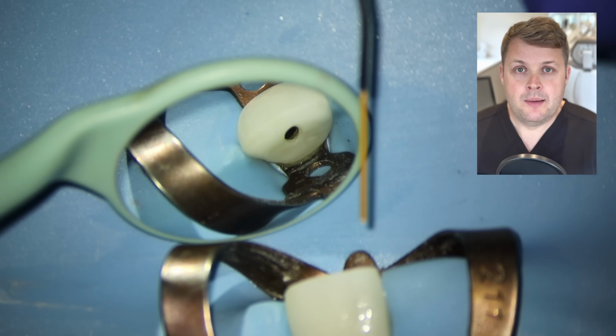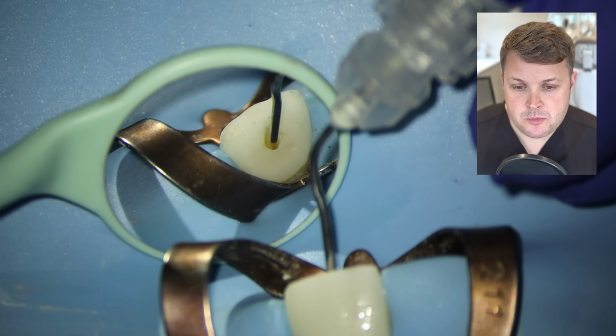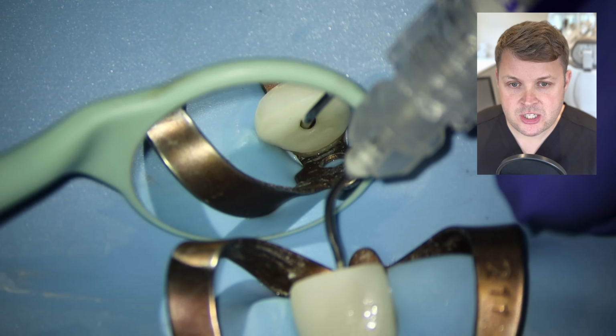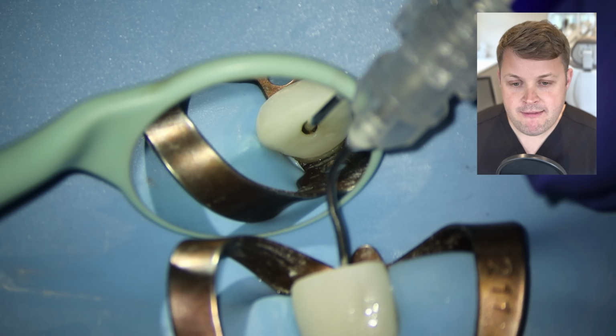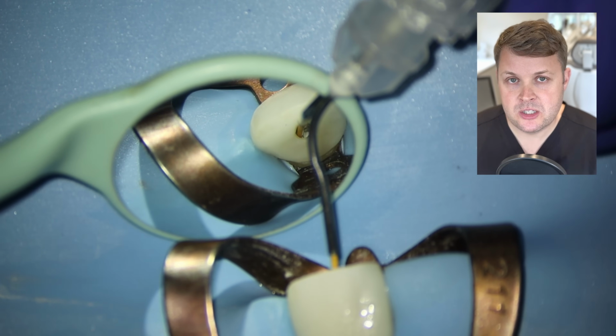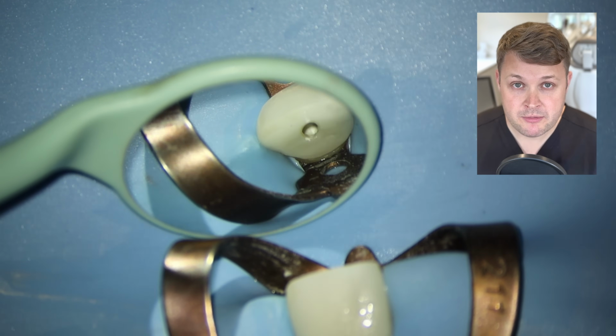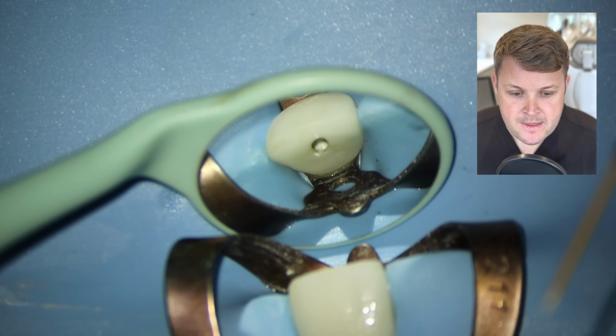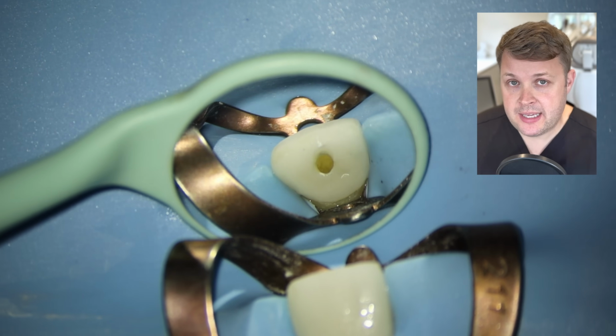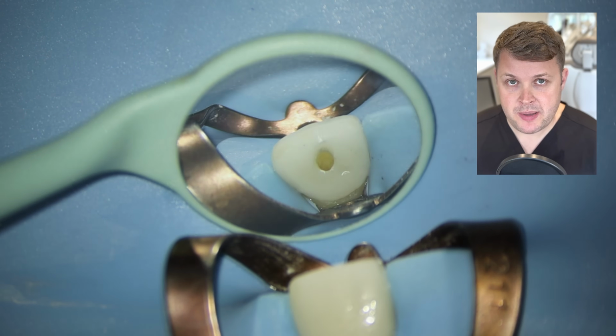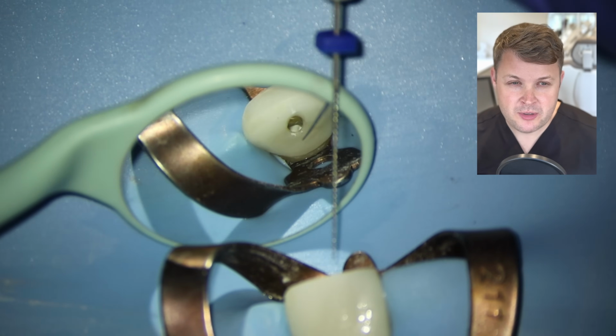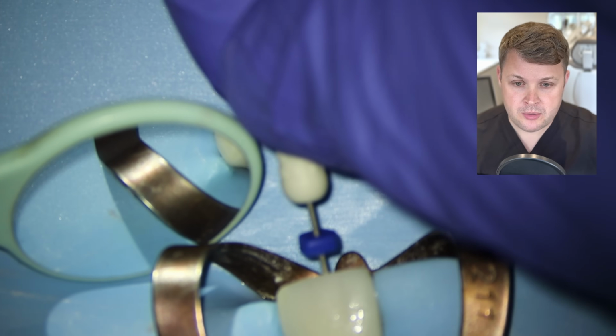And then I'm going to backfill the canal space with our Bioceramic. Directly injecting Bioceramic into the canal space should only be done with direct vision with a microscope. And then once the Bioceramic is being injected into the canal space, I like to do the apical third, coronal and mid.